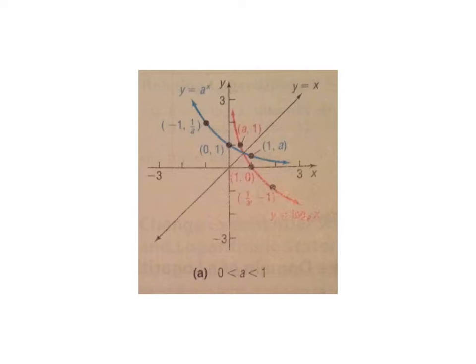As you can see, the blue function is our exponential function with a fraction as the base, or as the growth factor. And the corresponding logarithmic function is in red. As you can see, they're still reflected across the line y equals x. Now I have a couple of examples to show you here.